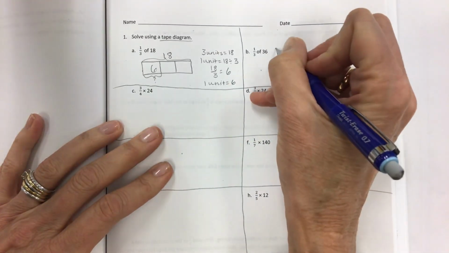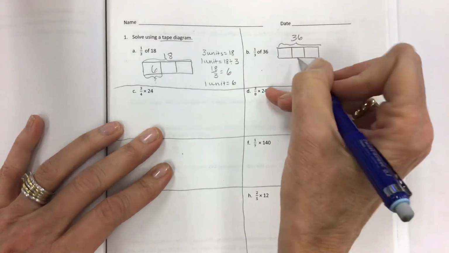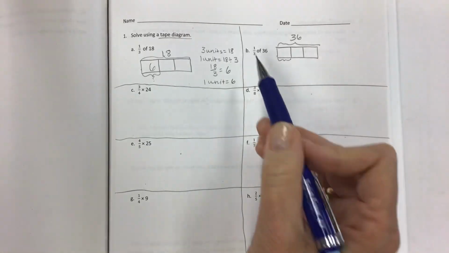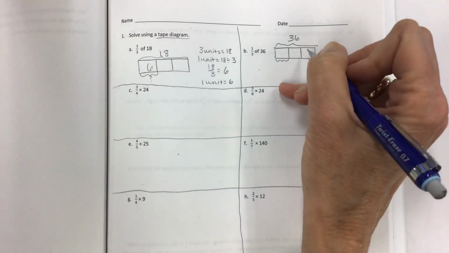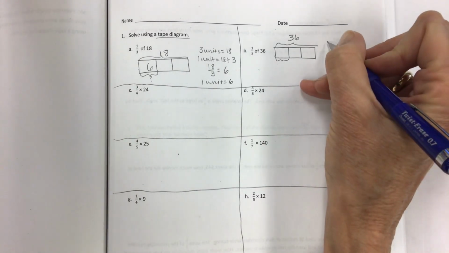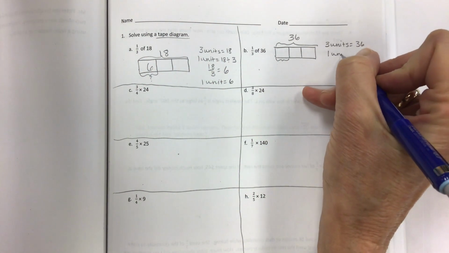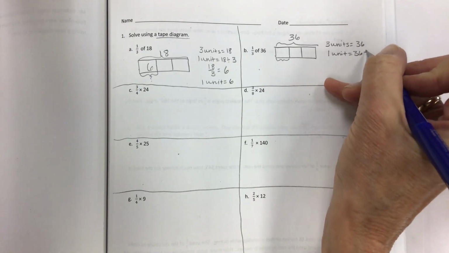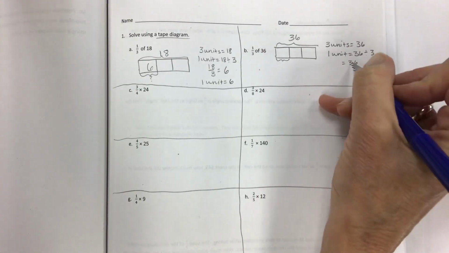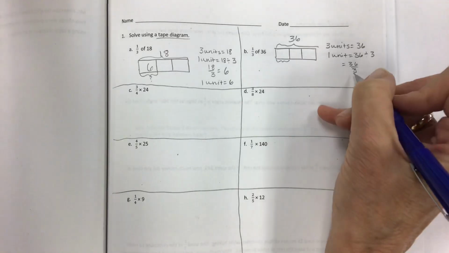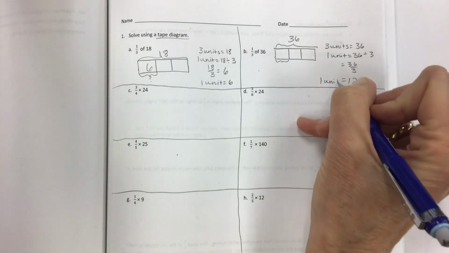1/3 of 36. Here's my tape diagram. I have 36. Wiggly, terrible writing today. And I need to know 1/3 of it. And again, they start off with ones, which is real nice because eventually the numerator will change and you'll have to do multiples. So 36, 3 units equals 36, but I want 1 unit. So that's going to be 36 divided by 3. You can set it up in a fraction form. And then you can do that. You can do long division if it's real complicated for you. I happen to know that 3 times 12 is 36. So 1 unit is 12.